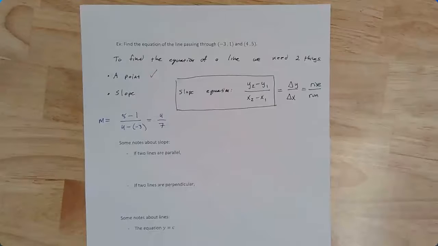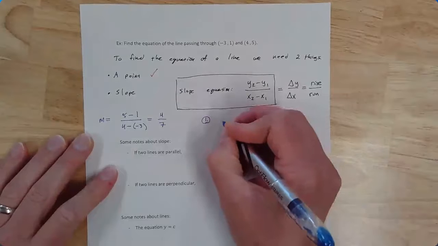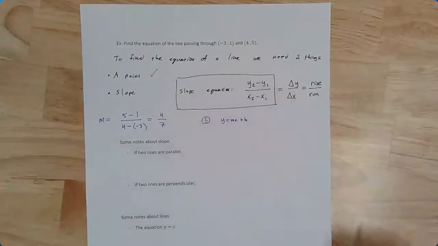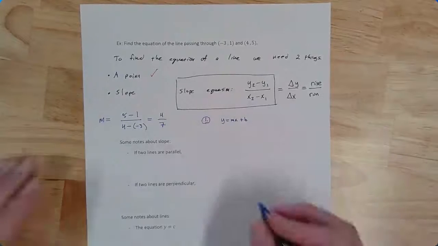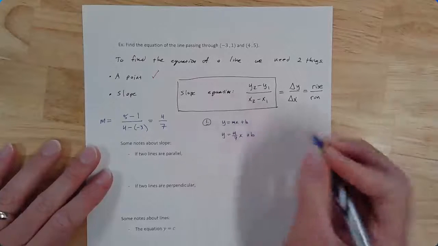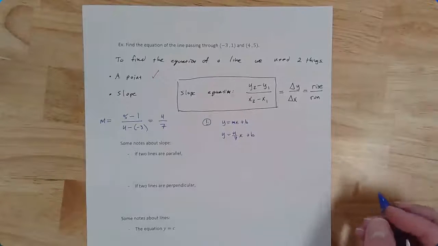And then I guess we need to find the equation of the line. There's numerous ways of doing this. I don't care which way you do it, but I do care that you do it right. So here are 2 ways of doing it. Way 1, you can use the y equals mx plus b form and plug in what you know. I know the slope is 4/7. And then to solve for b, I'm going to pick either of the 2 points I already have. Doesn't matter which one. They're both going to be kind of gross.